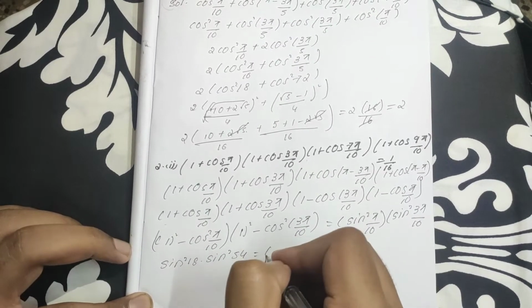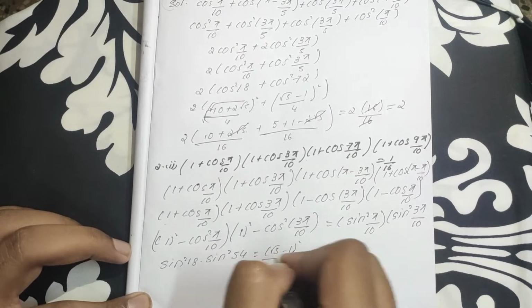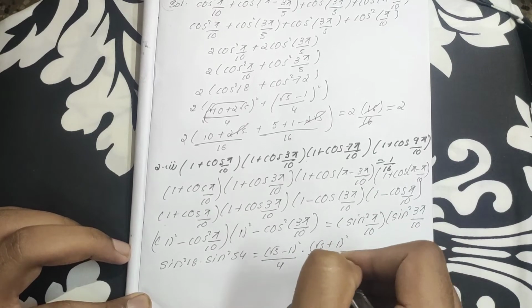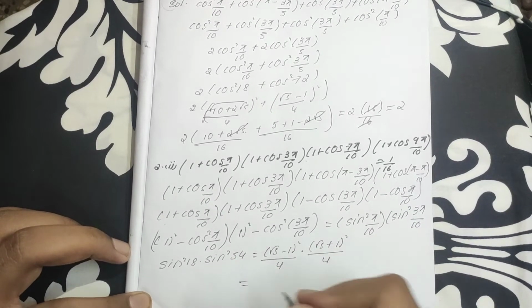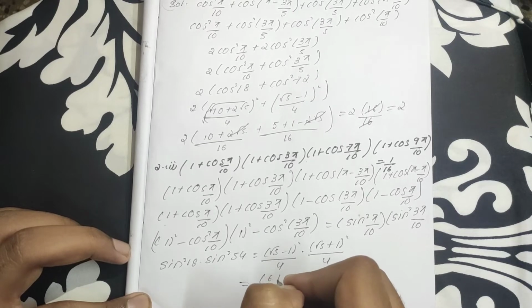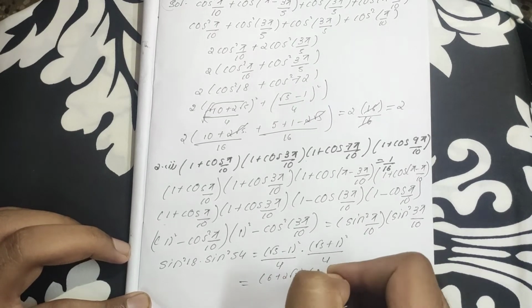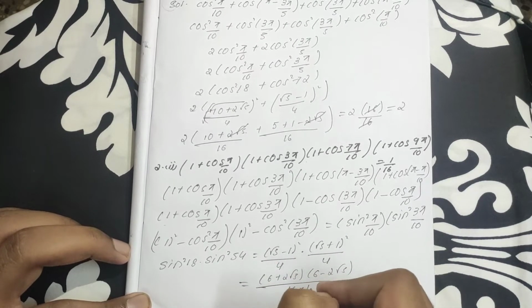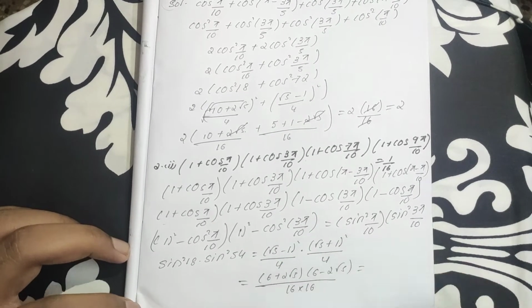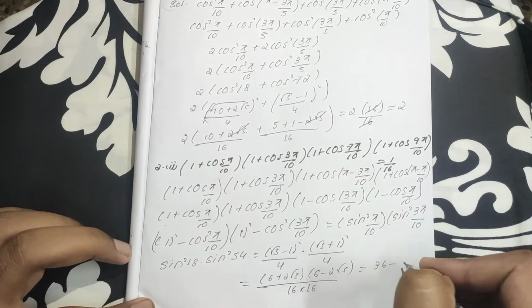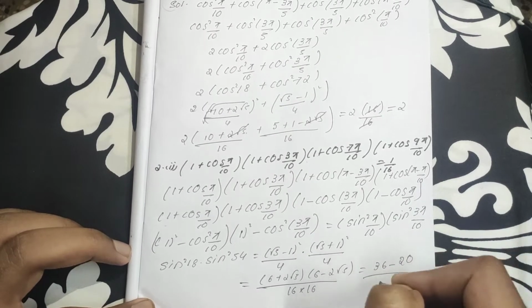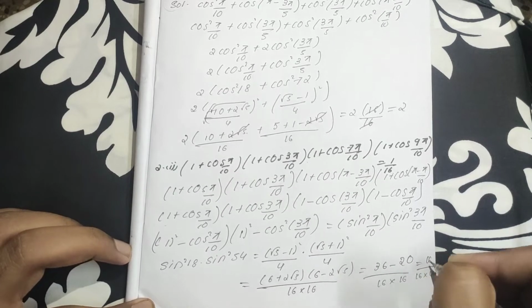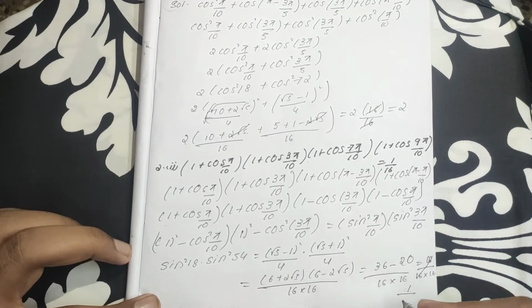So the value of sin square 18 is root 5 minus 1 by 4 whole square into root 5 plus 1 by 4 whole square. This is 6 plus 2 root 5 into 6 minus 2 root 5 by 16 into 16. A plus b into a minus b, that is 36 minus 20 by 16 into 16. This is 16 into 16 by 16. 16 gets cancelled, so you are left with 1 by 16.